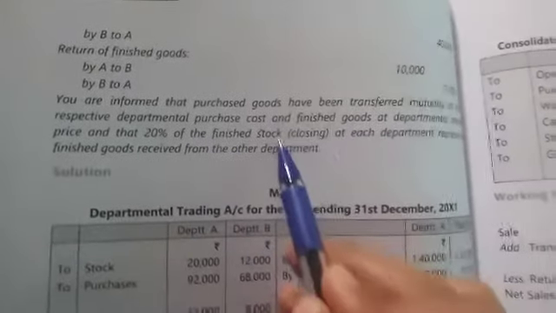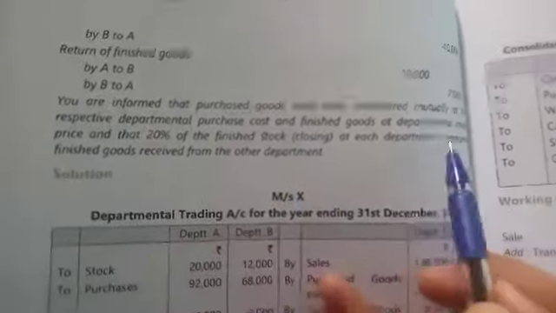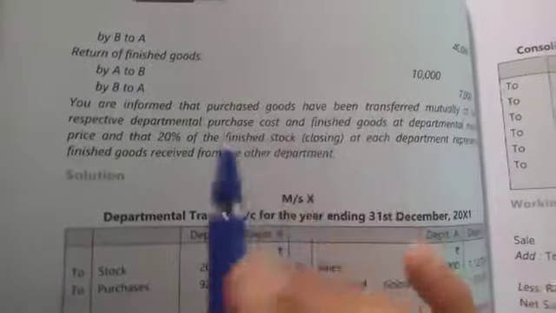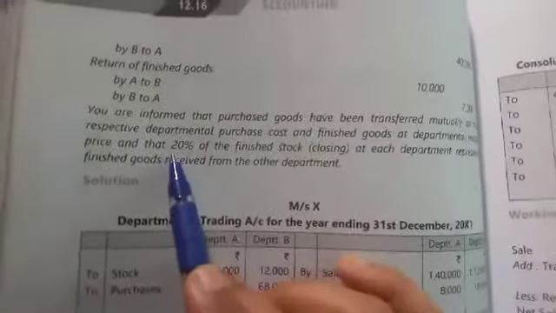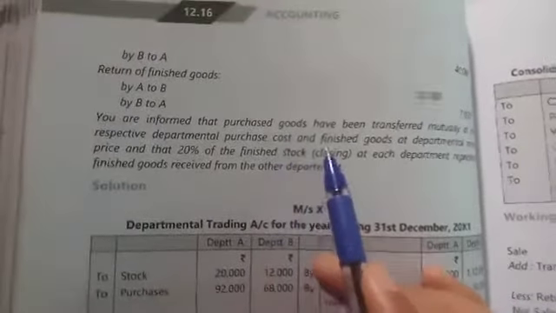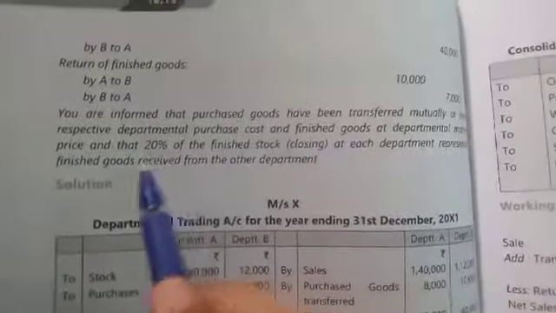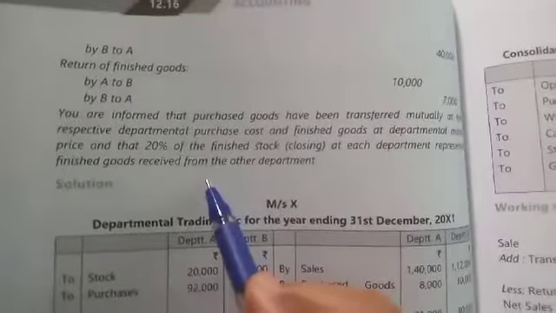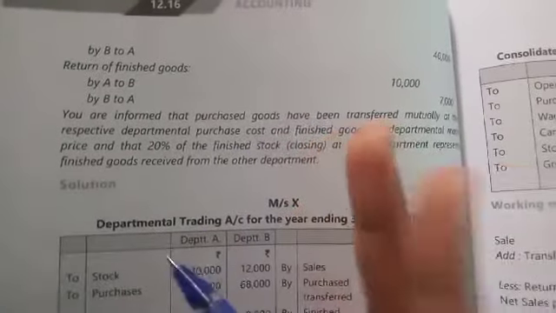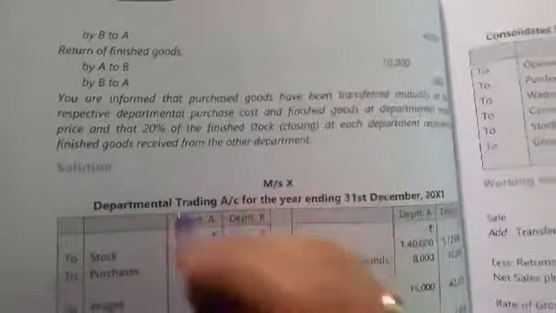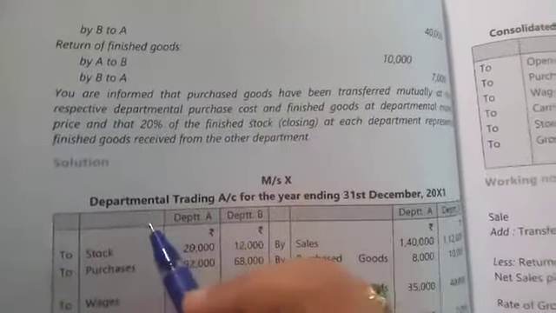Now 20% of the finished stock is the closing value. The 20% of the finished stock of the closing one is representing the goods received from the other department. So the 20% of the goods of other department is being hidden in the finished stock. So we'll take out that. So 24,000 is the finished stock.